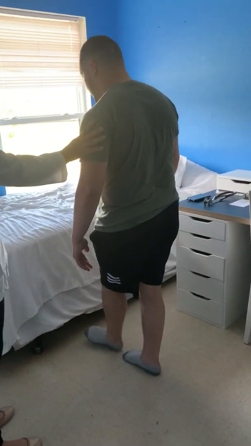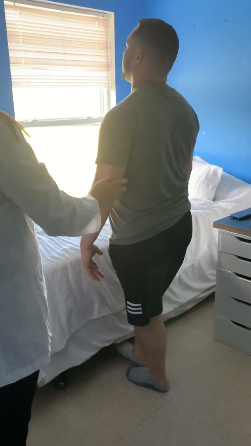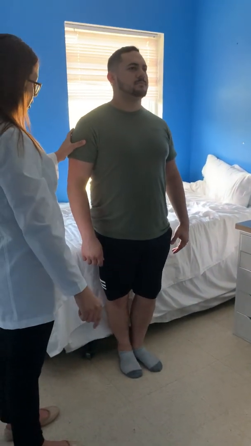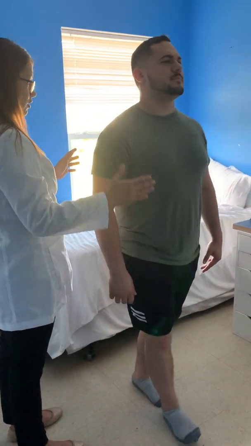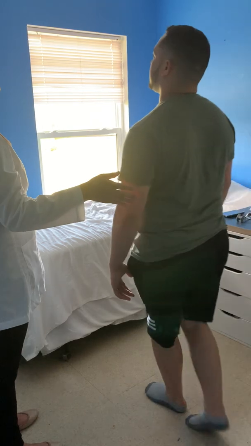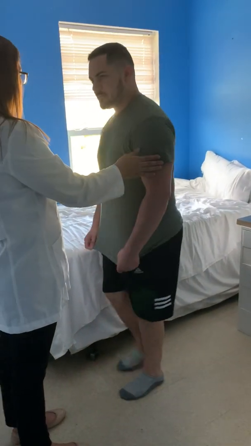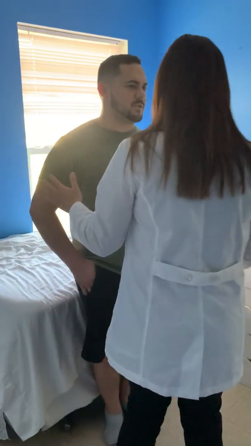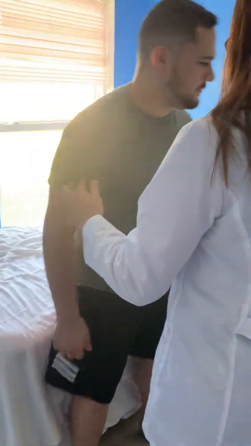How are you feeling? Try to look at a straight line whenever you do that, okay? Okay. Let's try just a few more steps with you looking forward. Okay, good. Good job. And turn around. Take a few more steps. Good job. How do you feel? Any dizziness? No. No? Okay. You can have a seat now.